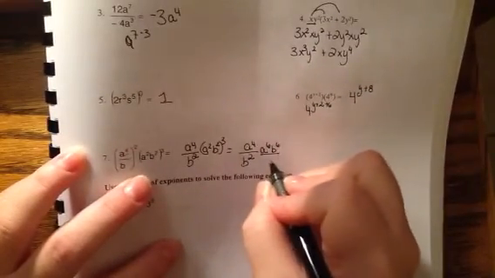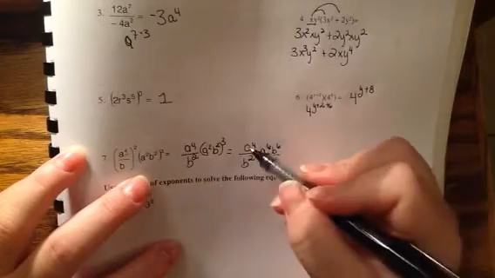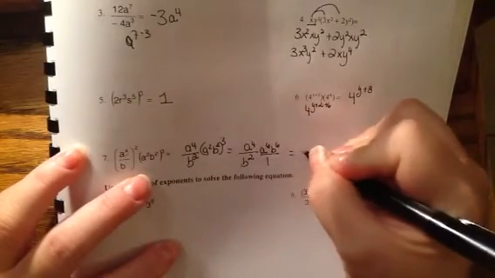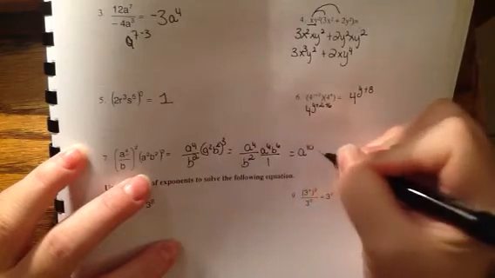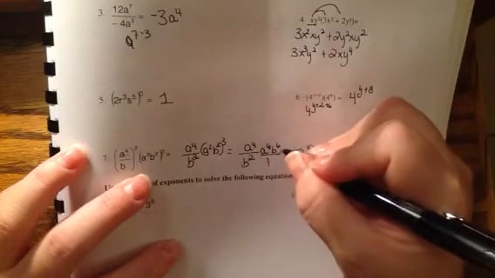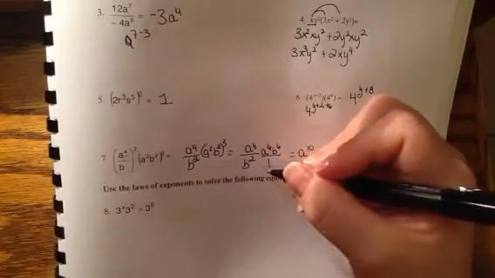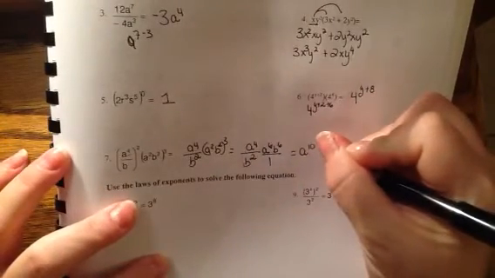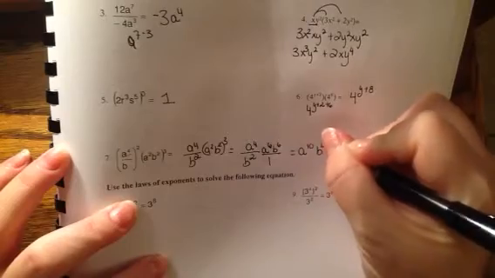This is like a to the 6th, b to the 6th over 1. So on top we have a to the 4th, a to the 6th, which is the same thing as saying a to the 10th. And then on top I have b to the 4th, and on bottom I have b squared. And that means you're going to subtract, and so you really have b to the 4th.